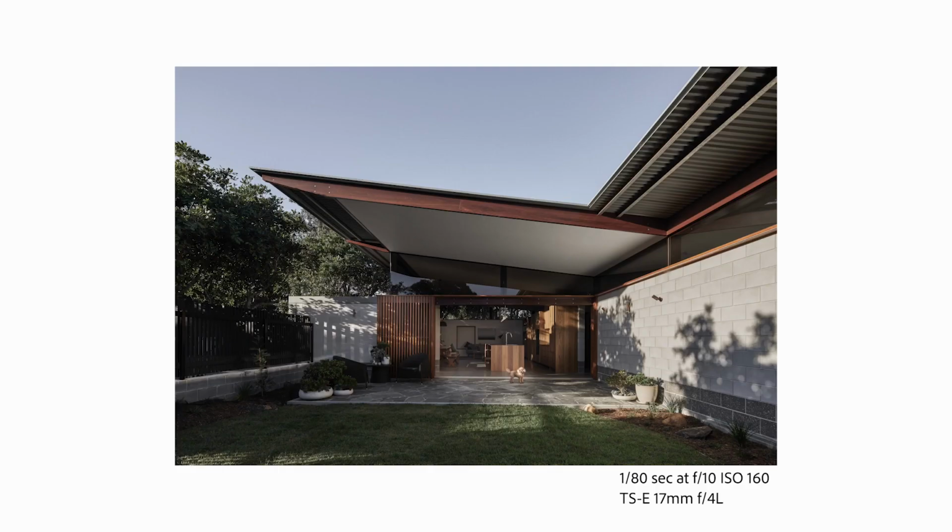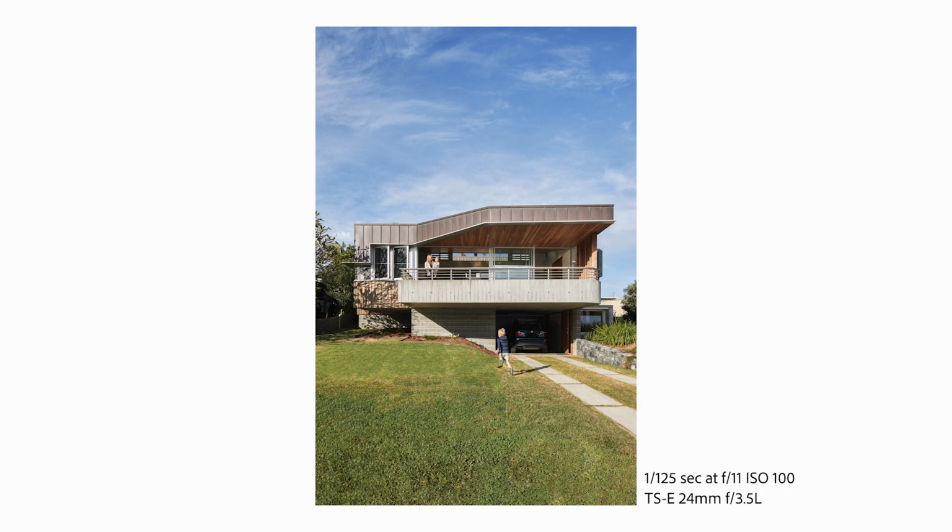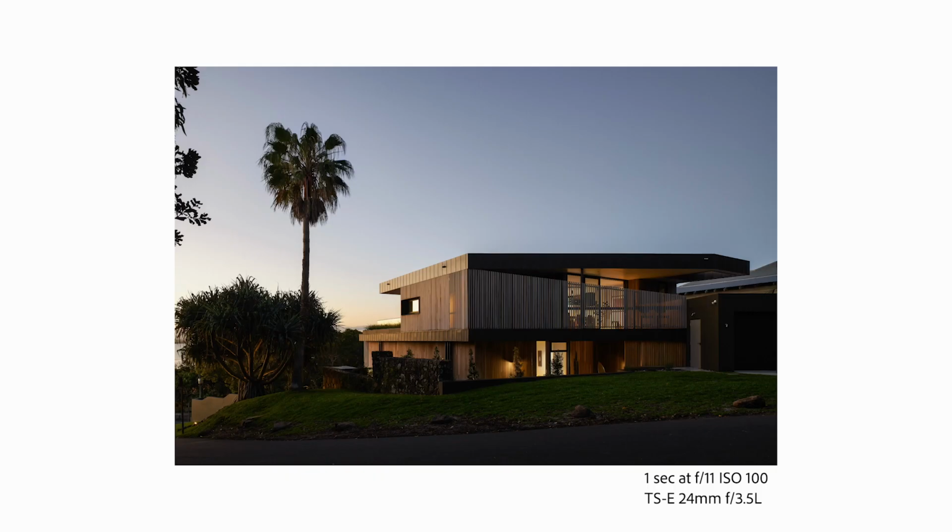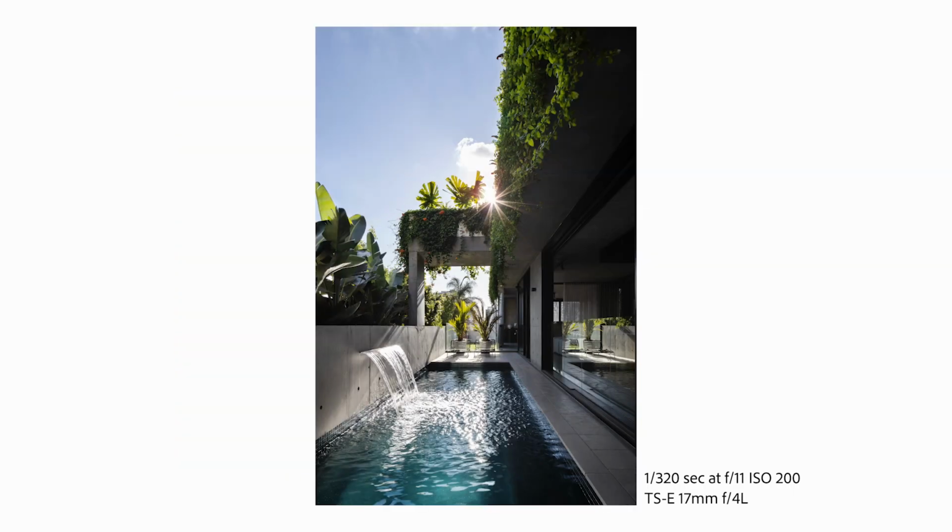Do you want to create a highly detailed image that really shows the thought that has gone into the design? Well, in that case, I'd recommend sun coming over your shoulder, shining directly onto the building. Alternatively, you can show the form and the shape of the building by photographing it backlit, with the sun silhouetting its shape. When photographing buildings in either of these lighting conditions, I would still recommend an aperture between f8 and f11 for really sharp images, and an ISO setting between 100 and 400 to help create a clean image.